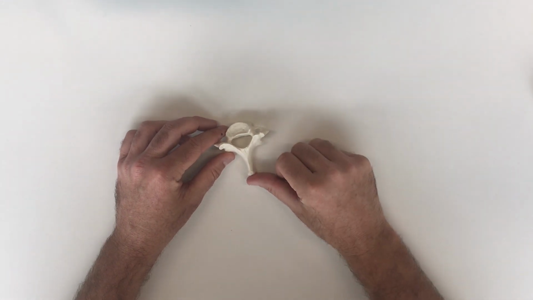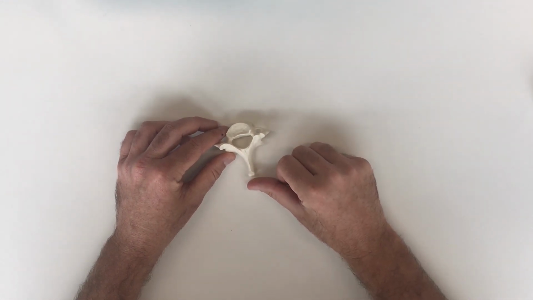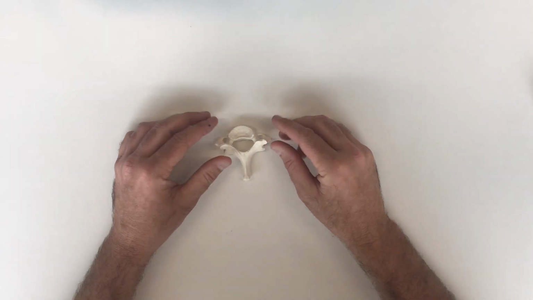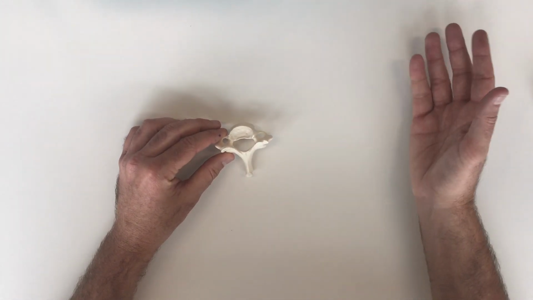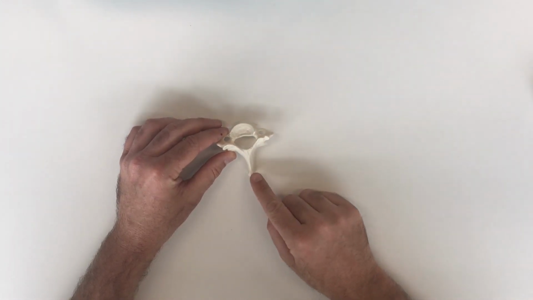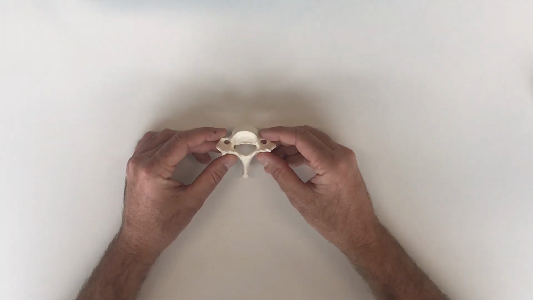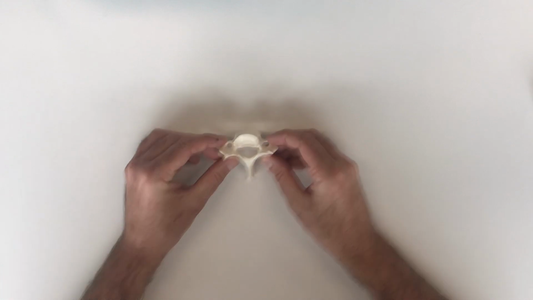That's what you're feeling, this spinous process of the vertebra prominens. Now, we know that this is the vertebra prominens, C7, as opposed to maybe some later thoracic, because it still has these transverse foramen.